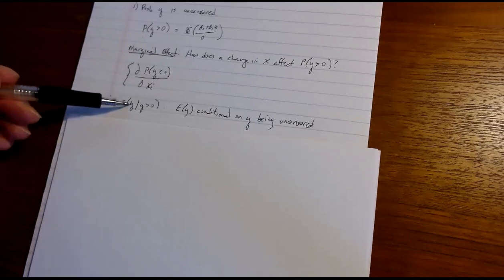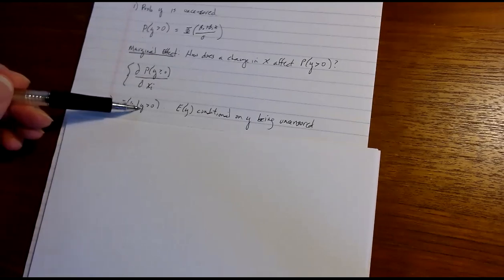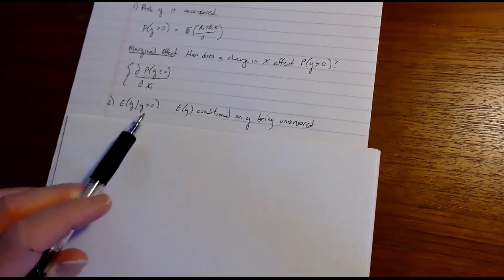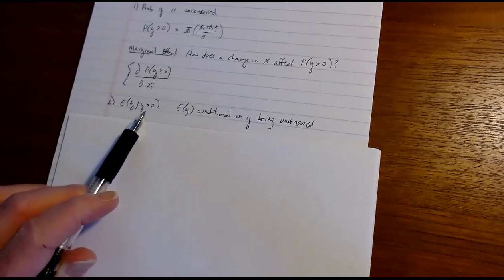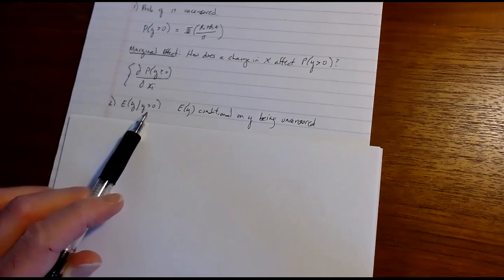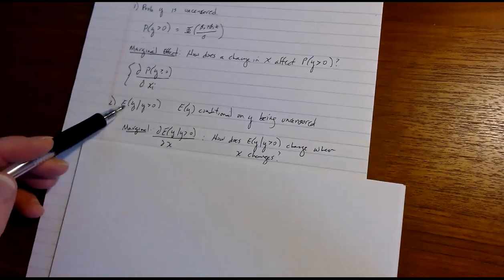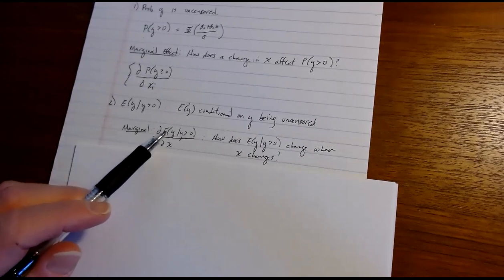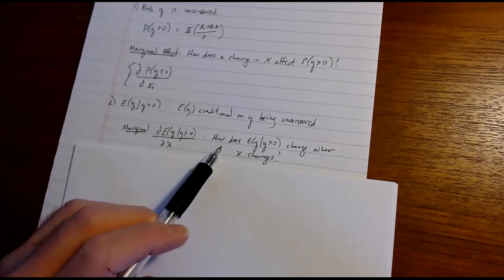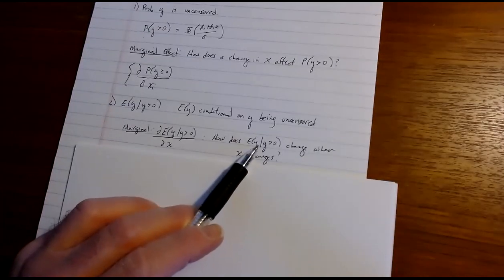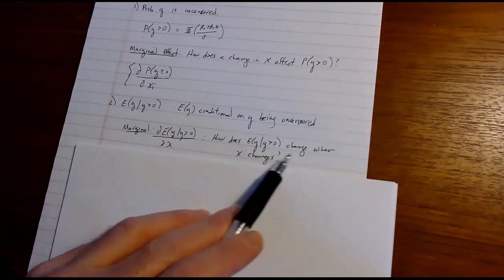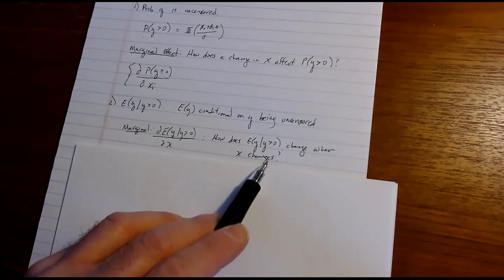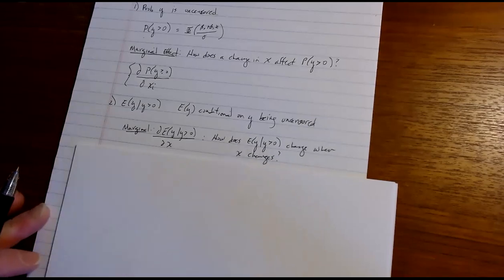Second thing we can get is the expected value of Y when Y is positive. And so that's the expected value of Y conditional on Y being uncensored. What's the typical value of Y just taking the uncensored values into account? The marginal effect that corresponds is the change in the expected value of Y over the change in X, or how does the expected value of Y when Y is positive change when X changes? Or how does a change in the value of X affect the expected value of Y given that Y is positive?